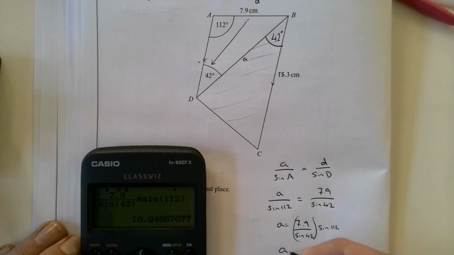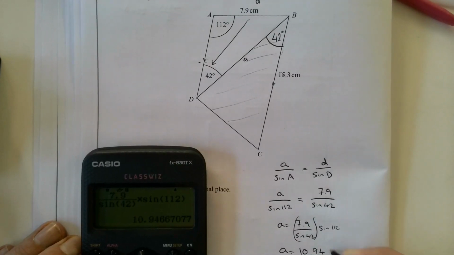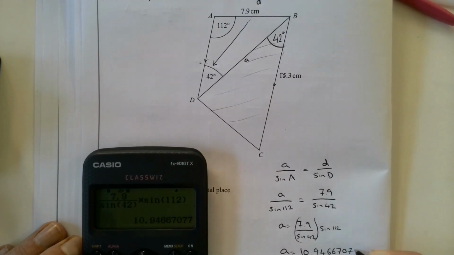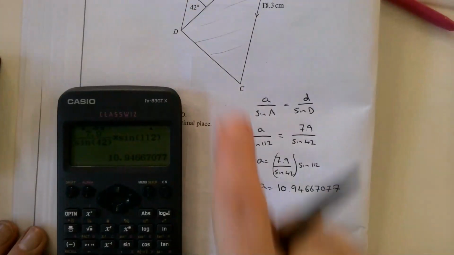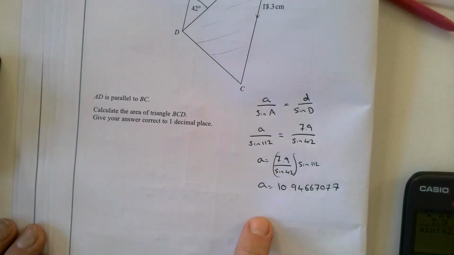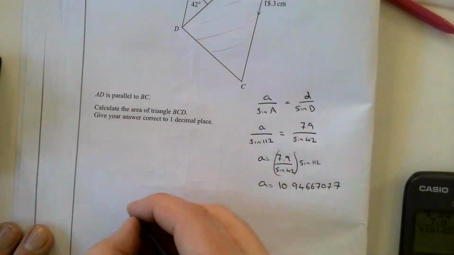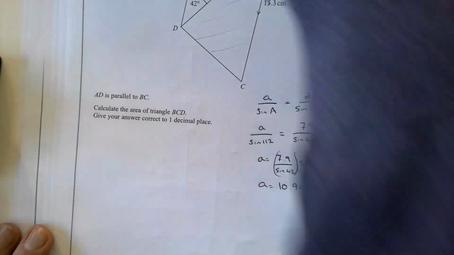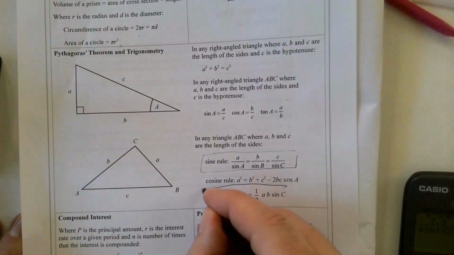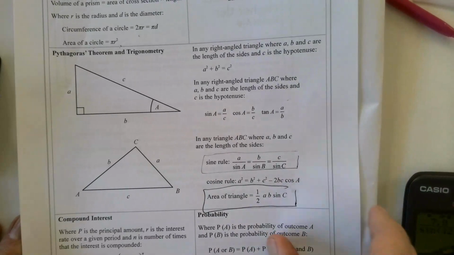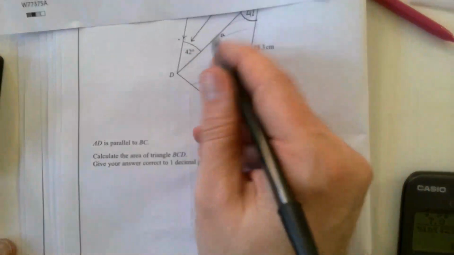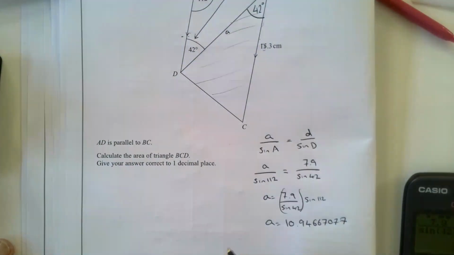So I know that A is approximately 10.94666777. So that is my length of A. But I'm just going to remember that's in my calculator. So now the area of any triangle, let's find my formula sheet again. Area of any triangle is half AB sine C. So I've got half of A times B times sine the angle in between.